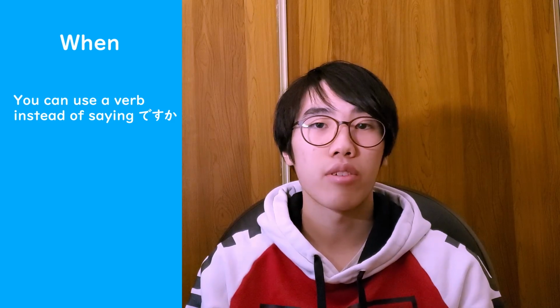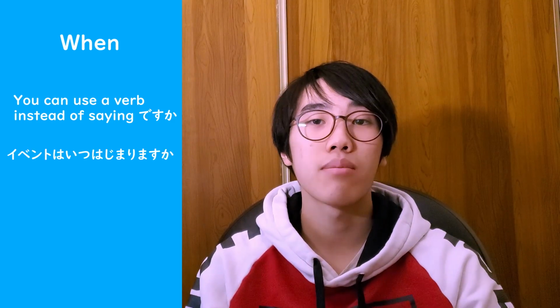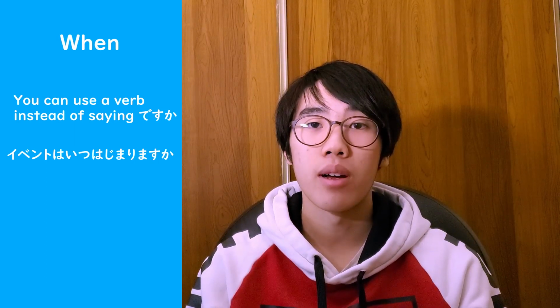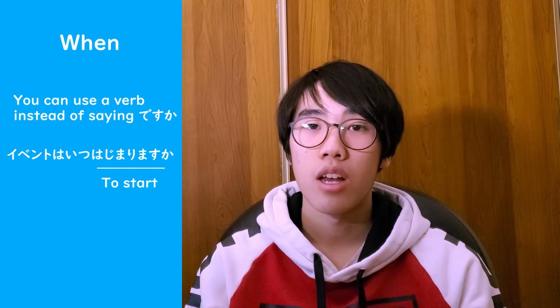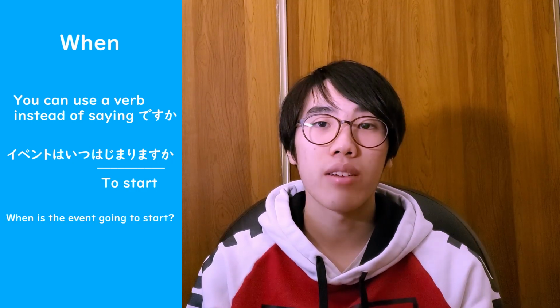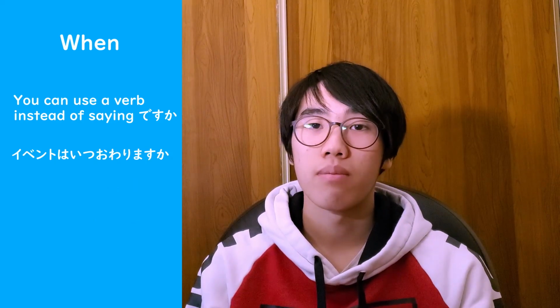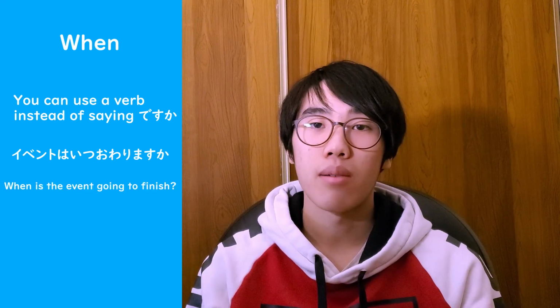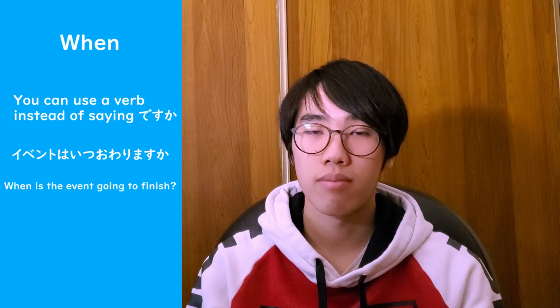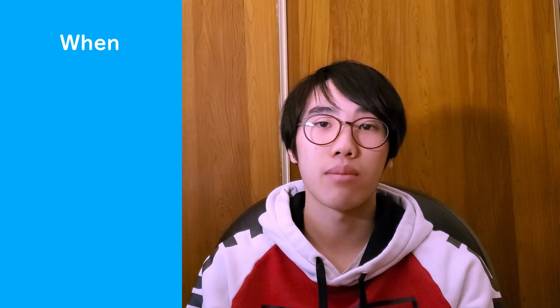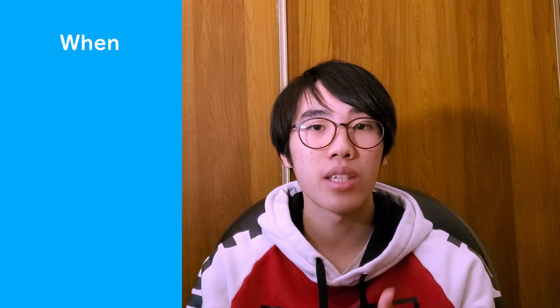What I mean by this is, for example, イベントはいつ始まりますか? In this sentence, I'm using the verb 始まる, which means to start. So this sentence basically means when is the event going to start? Another example is イベントはいつ終わりますか? That means when is the event going to finish? Now as you can see, instead of ですか, you can use a verb instead, like 終わりますか or 始まりますか. And in this way, you can specifically ask when something is going to start or finish.